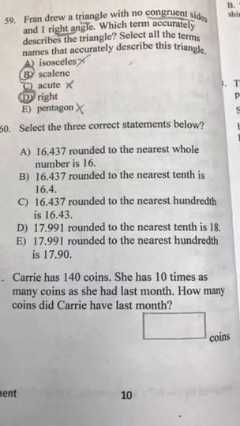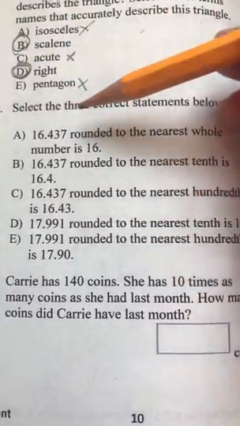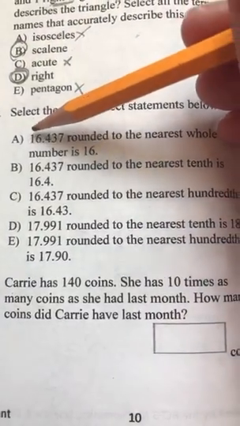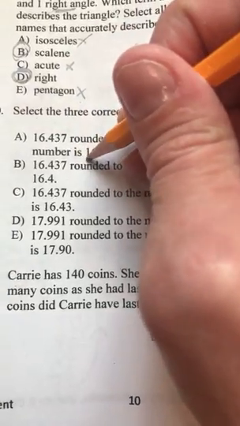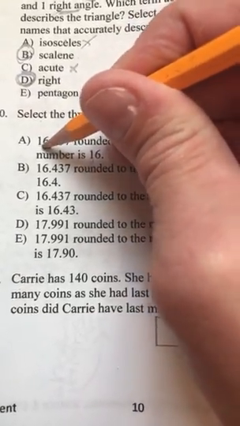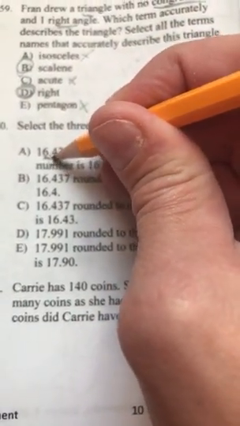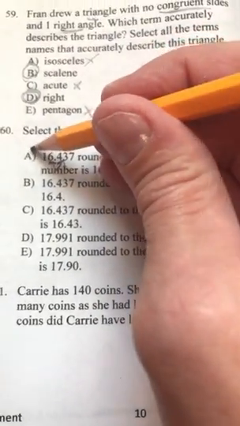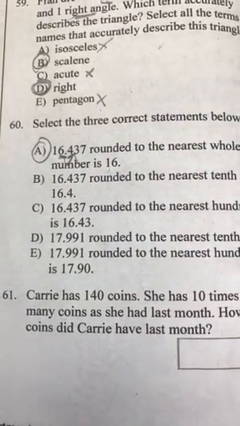And number 60 says, select all the correct statements below. So we're comparing, let's see, rounding. 16 and 437 thousandths rounded to the nearest whole number. So rounding to the whole number, find the number, look right next door, 4 or less, let it rest. A does work. It would round to 16 whole. Let's look at the next one.